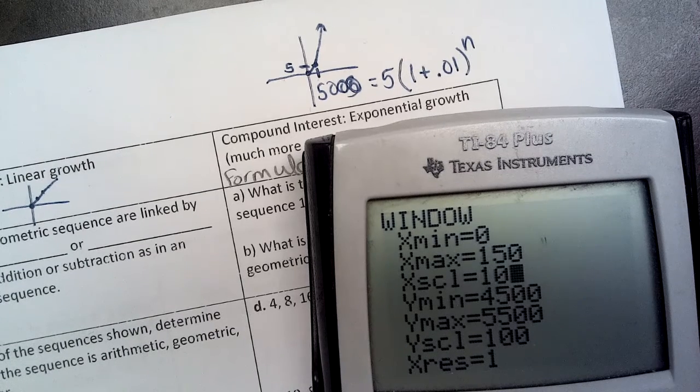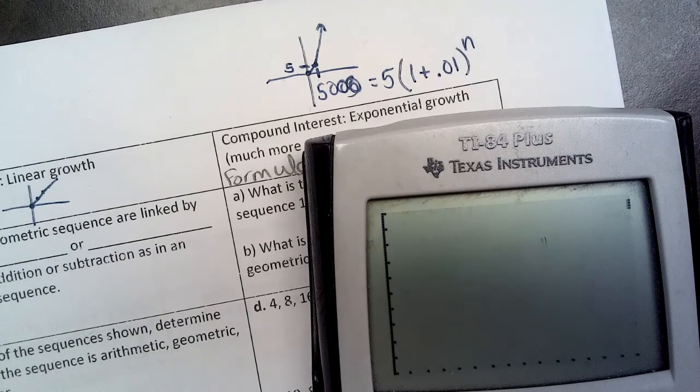I'm just trying to get it so I can see the graph. Okay, so it looks like I see part of the graph. I don't see it all, but let's go ahead and see if we can calculate this.